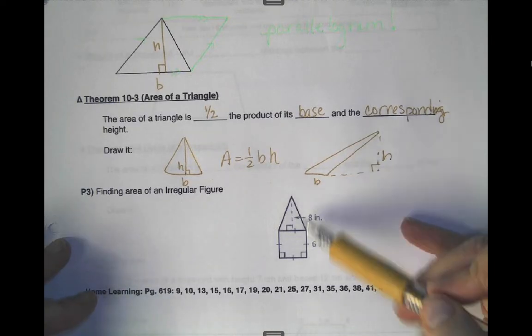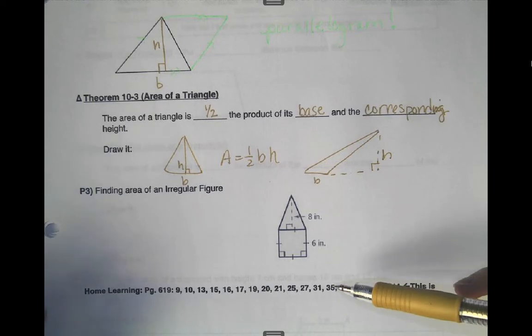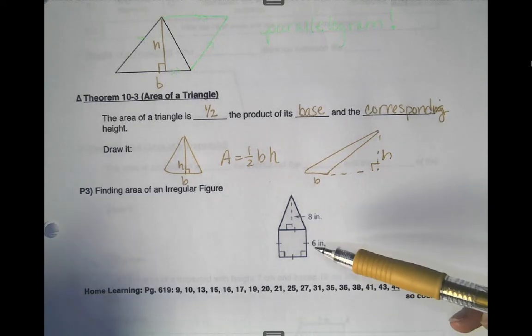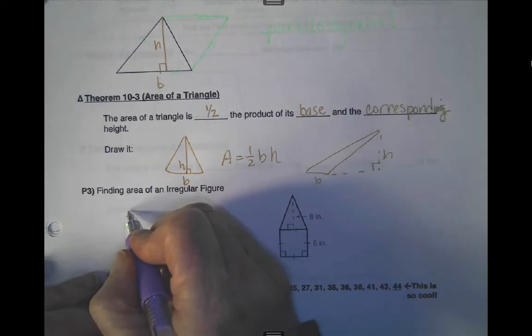All right, this one right here, finding the area of an irregular figure. When you're finding the area of an irregular figure, you basically want to find the area of the parts and then add them together. So take a second right now, pause the video, and see if you can figure out what the answer is, and then unpause it and check with my answer.